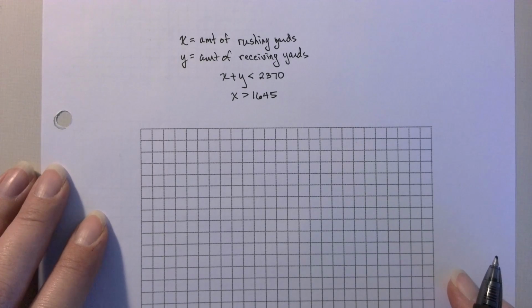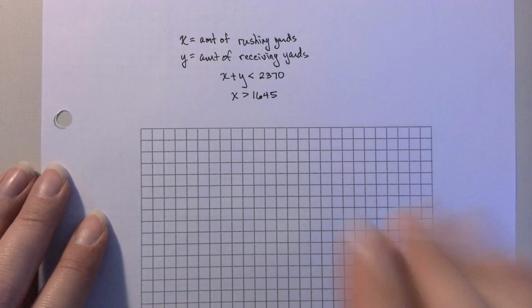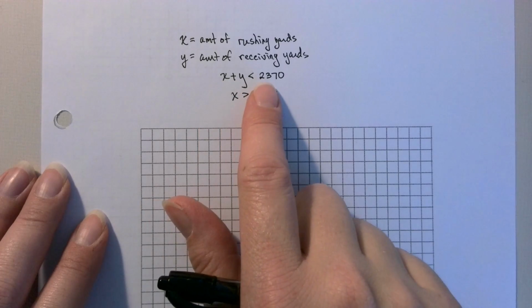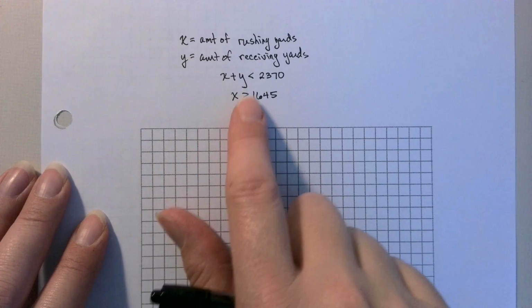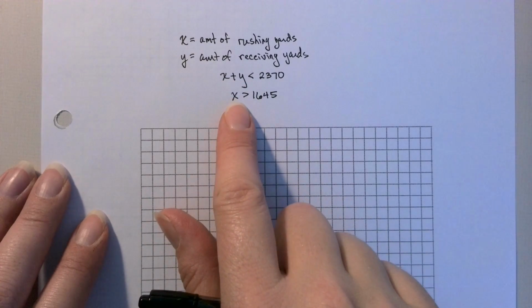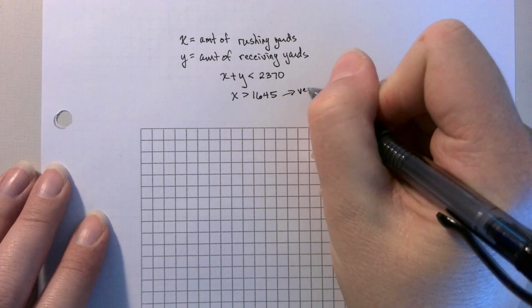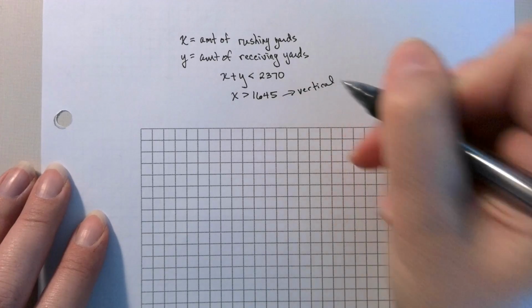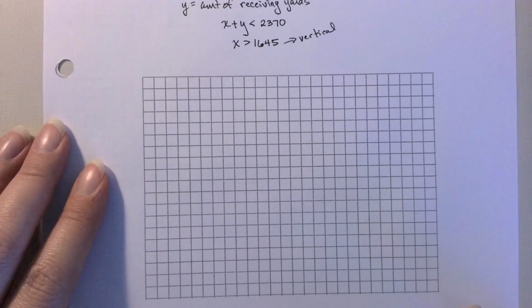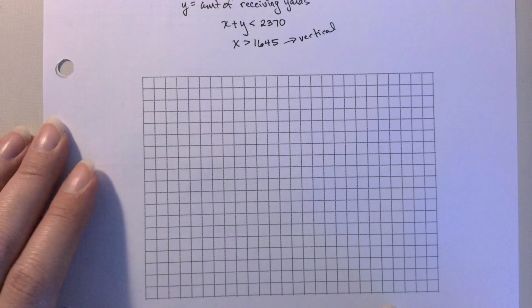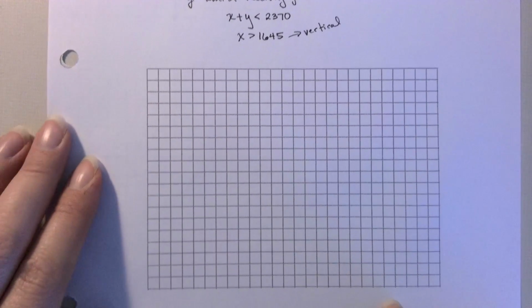I need to label my axes. So again, I'm using the X and Y intercept of 2,370 for both the X value and the Y value. And this is going to be a vertical line with a slope that's undefined. So that's going to be my vertical line. So I went ahead and I did a little prep work because there's nothing worse than having to erase all this. And I decided to count each block as 250.